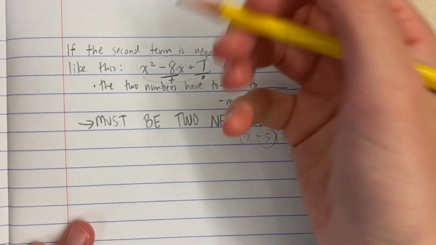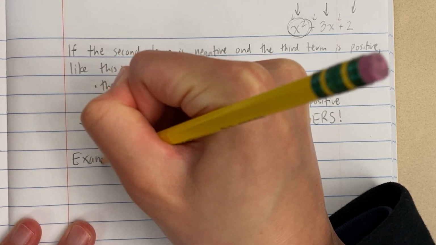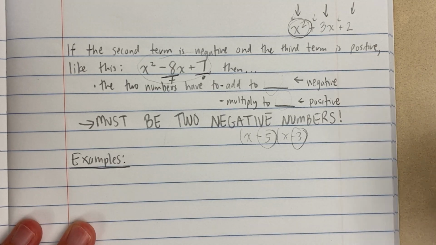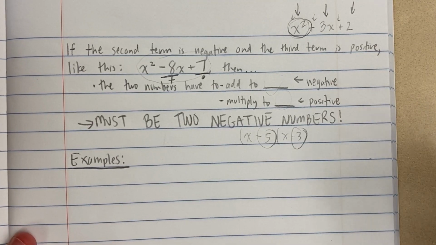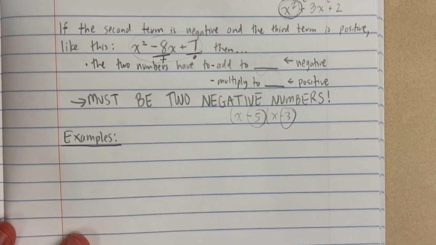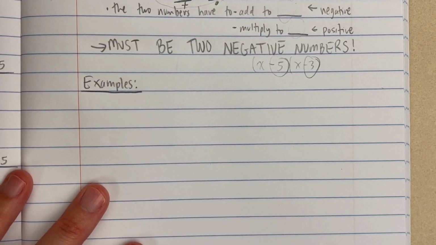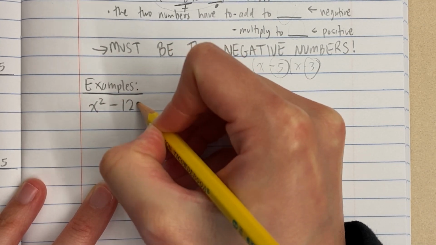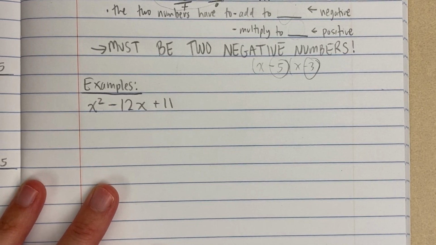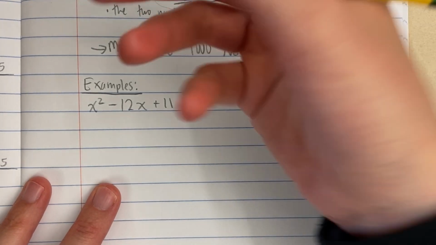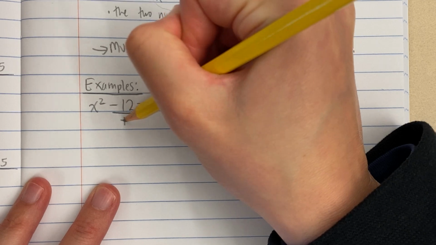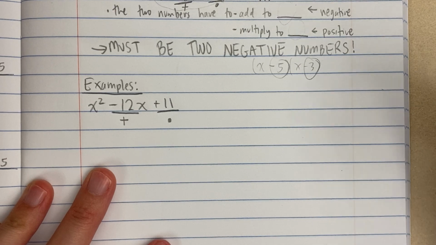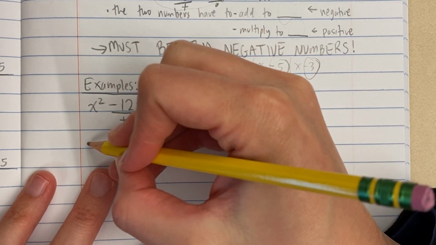Okay, so let's take a look at a couple examples. But because we've already had this discussion about the signs, the kind of hard part of your work is not going to change very much here. We're still going to just think of two numbers that add to one number and multiply to another number, and they're just going to happen to be negative here. So for example, if I have this, I'm still thinking of two numbers. Now this time they need to add to -12 and multiply to 11. But here's the thing, I already know it's going to be two negative numbers, right?